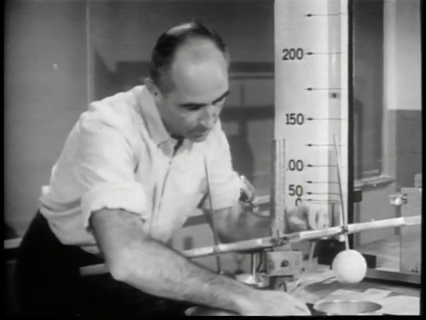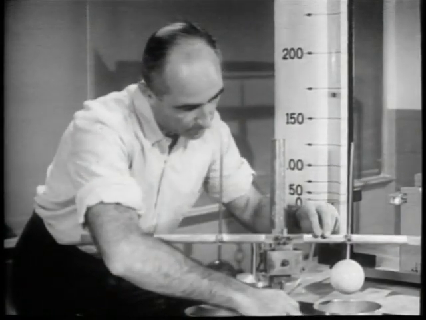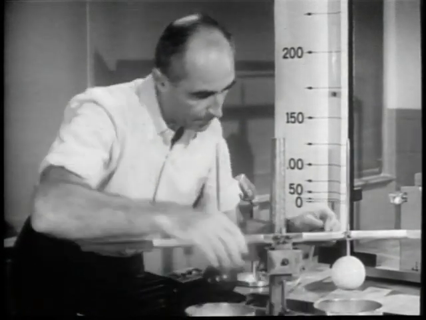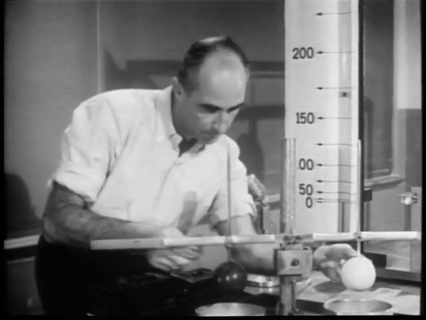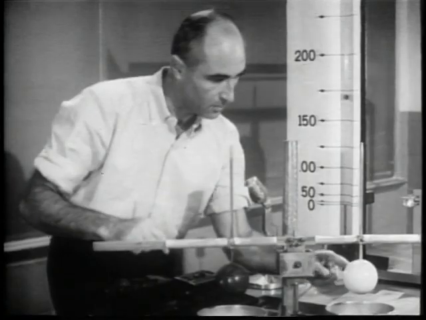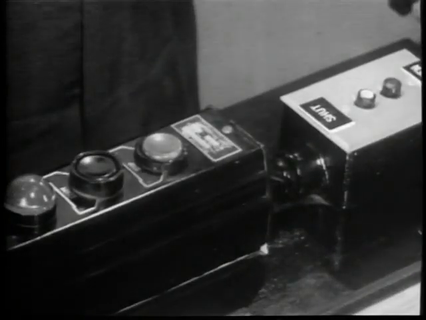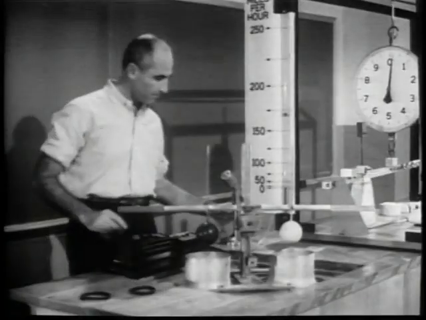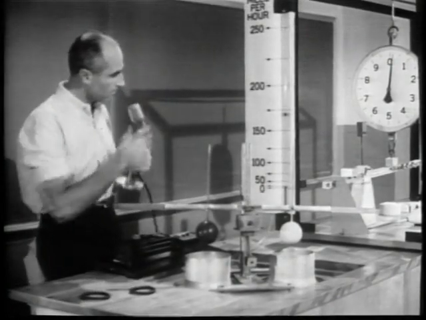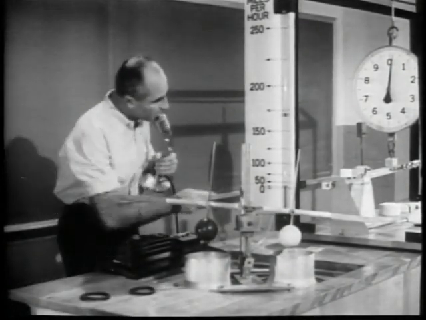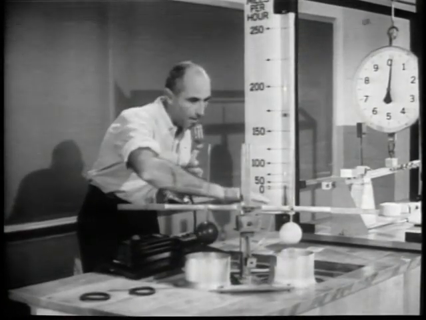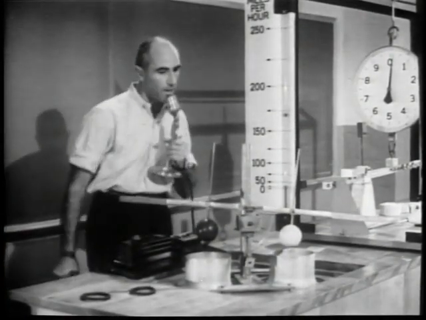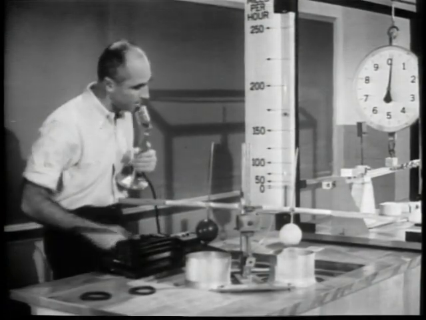I'm now adjusting this pendulum weight so that the lever arm will be horizontal when there is no airflow. We're ready to begin the experiment now with a roughened ball near me and the smooth ball on the far side. You see that the speed begins at 30 miles per hour, and the deflection of the balance beam indicates that the smooth ball has less drag, as you might possibly expect.